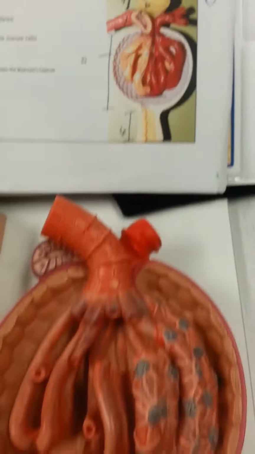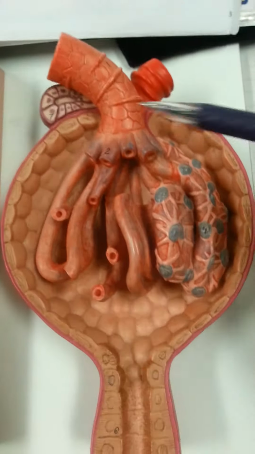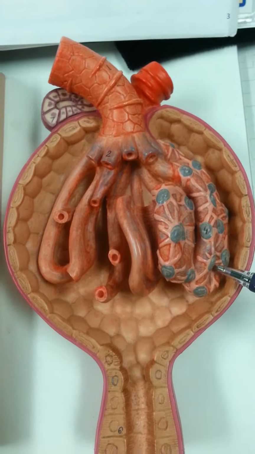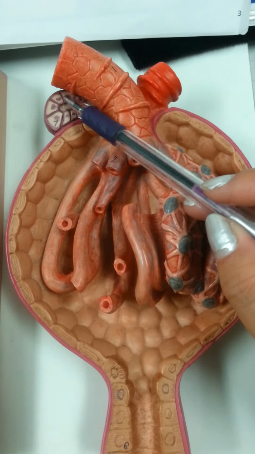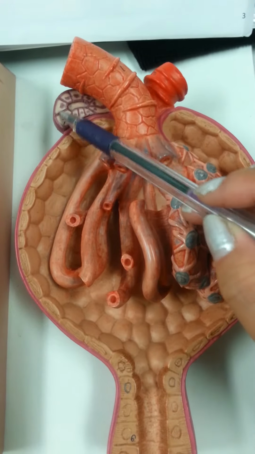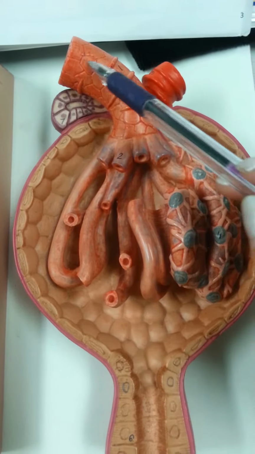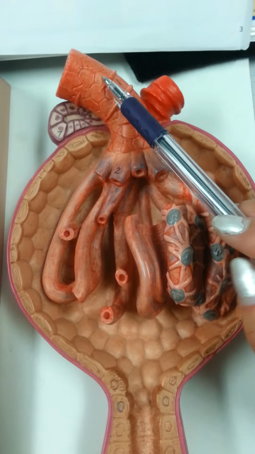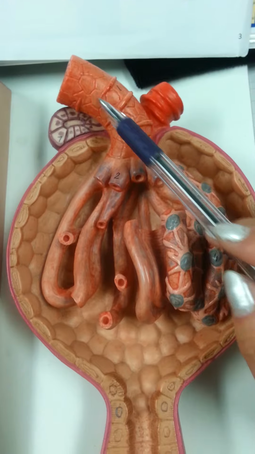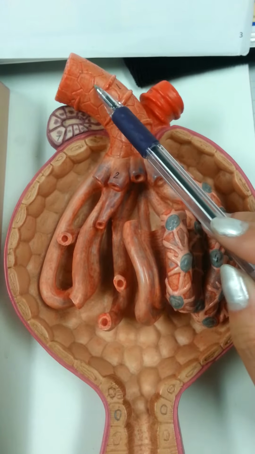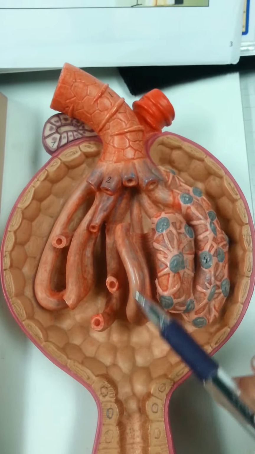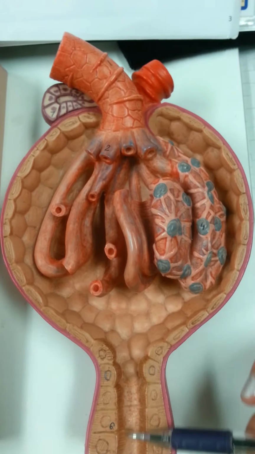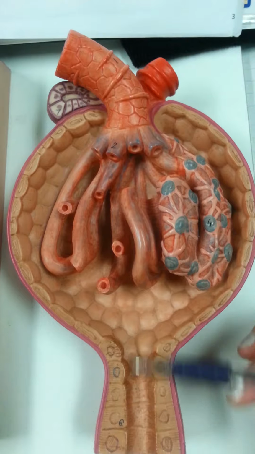Now we're going to go back to this one right here. This big thing right here is the Bowman's capsule. And this is the macula densa right here. Macula densa cells are in here, and then in here the afferent one. In here the juxtaglomerular cells, or the granular cells, and then we have the Bowman's capsule, like I said earlier, and then the proximal convoluted cells.